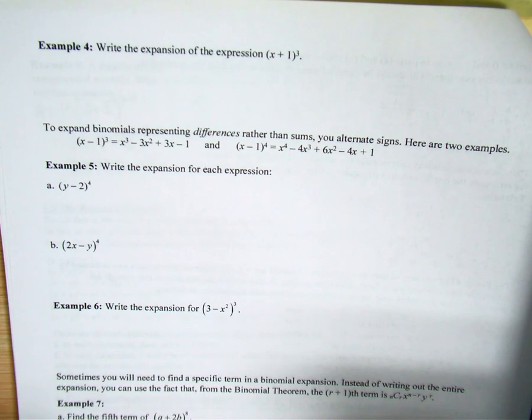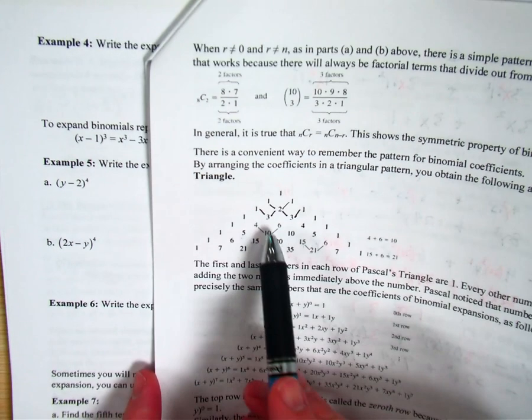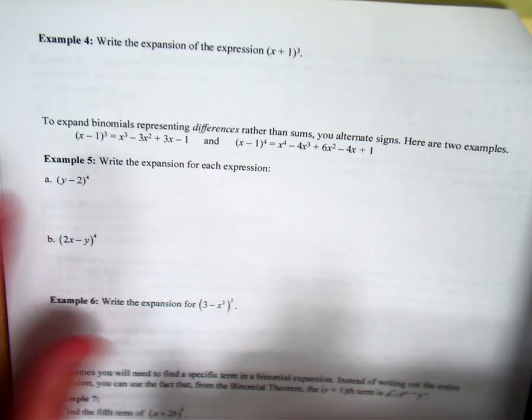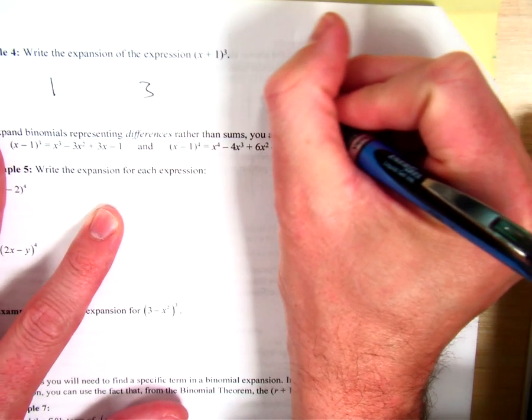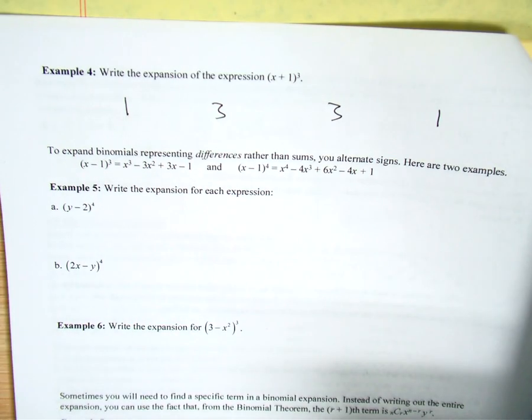Alright, write the expansion of the expression x plus 1 to the third. Alright, so we're thinking about the 1, 3 row from our triangle. So 1, 3, 3, 1. Those are going to be our coefficients. I'm going to go big spaces in between so you can really see what's happening here. So we have 1, 3, 3, 1.